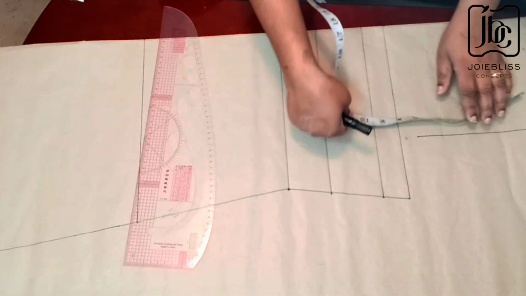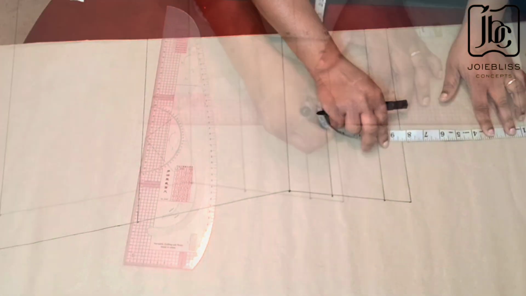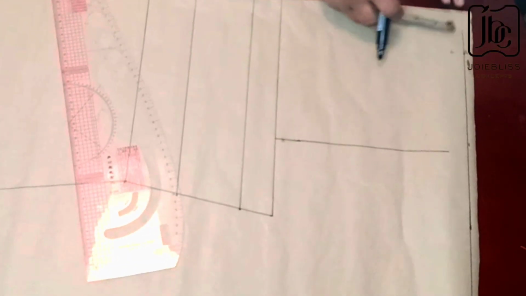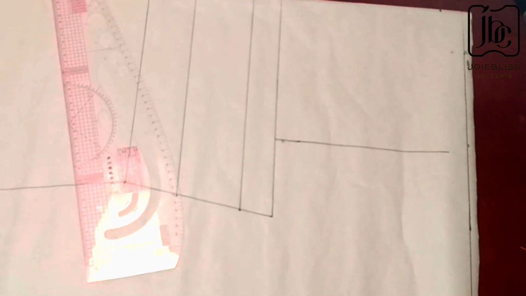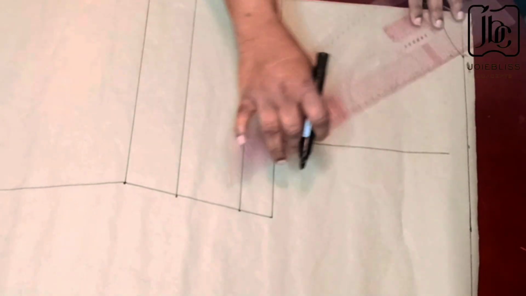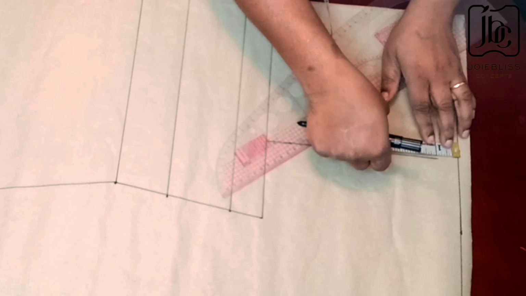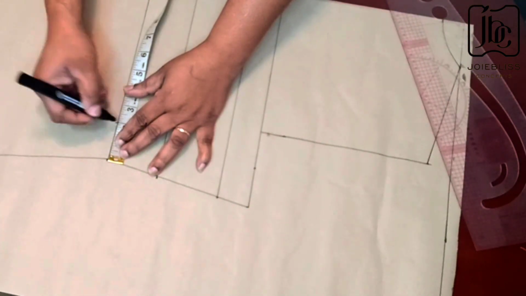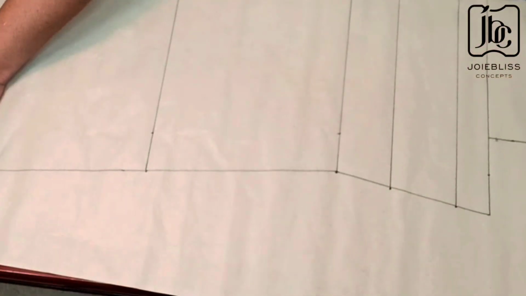Here I just reconfirmed the full length of my armhole, which is 8 inches. I came down by 1.5 inches for the neck depth. You can also make use of 1 inch. So I want to get my shoulder slope. You already know that you need to come down by 1 inch, after which you will connect it to the neck width. I'm also marking the extra 2 inches seam allowance.